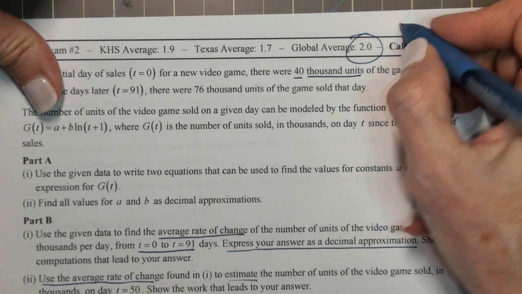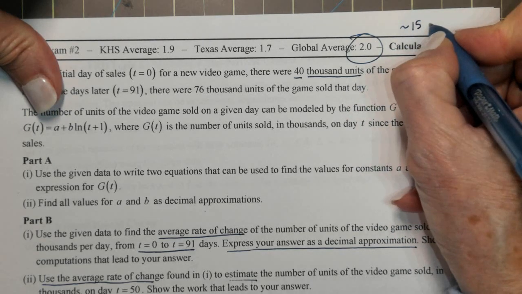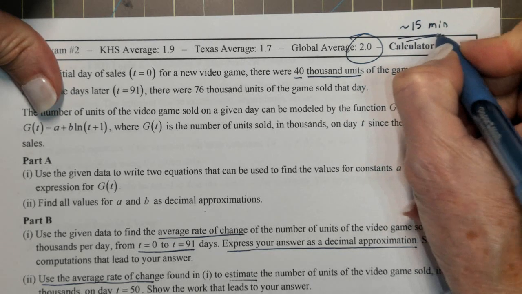Also remember, on average, each of these should take you about 15 minutes. On average.